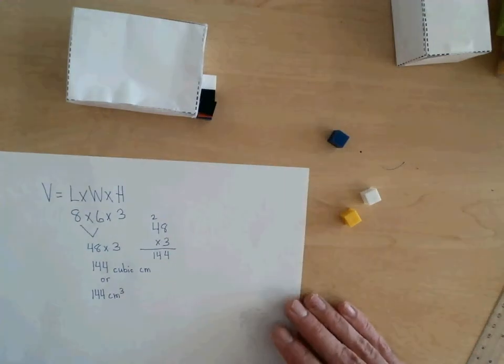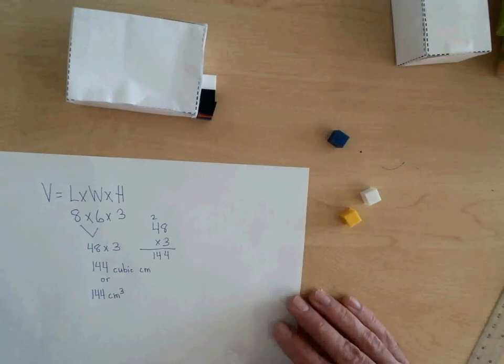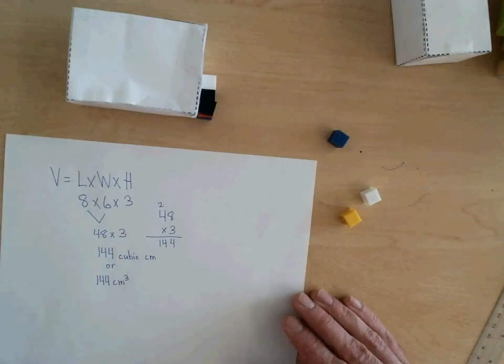Next week, we're going to finish our unit on volume, and we're going to move to adding and subtracting fractions.